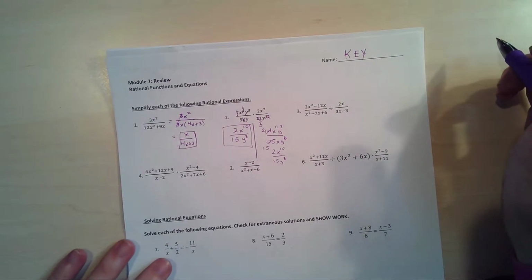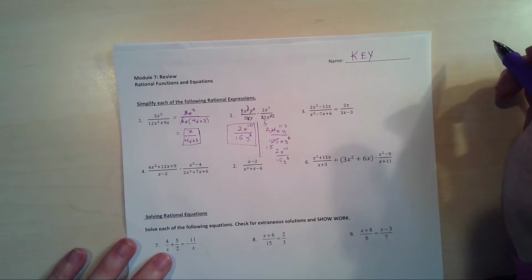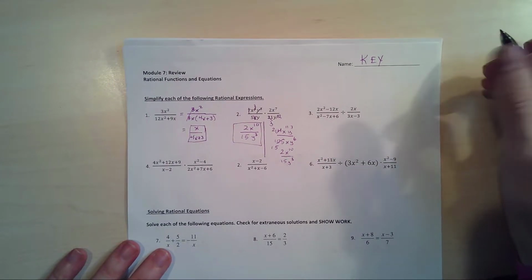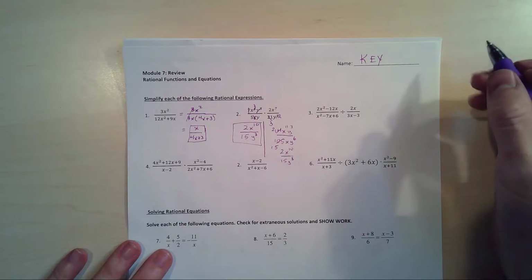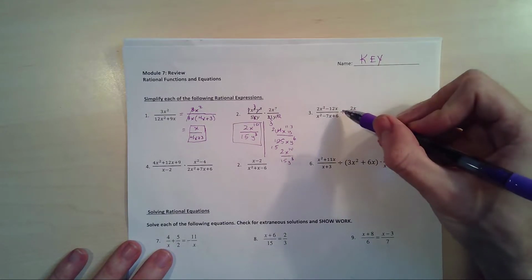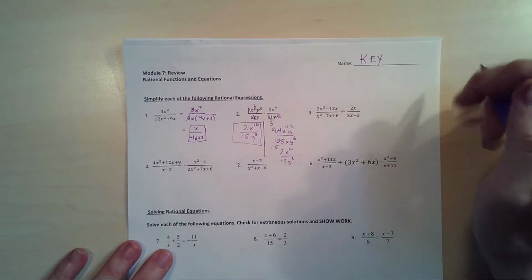This question over here, we have factoring, and we have to go ahead and split it up into 2. So already split up into 2, we have to do the division. Division means multiplying by the reciprocal.